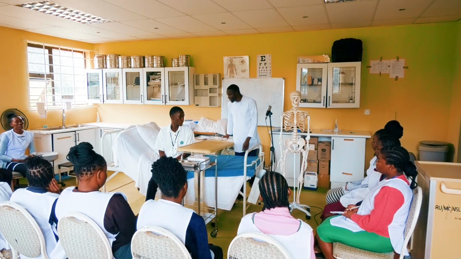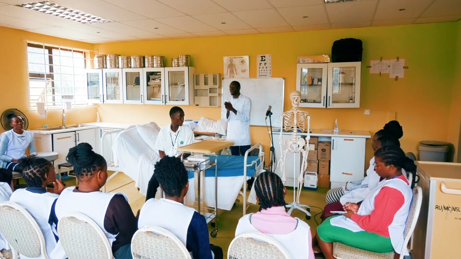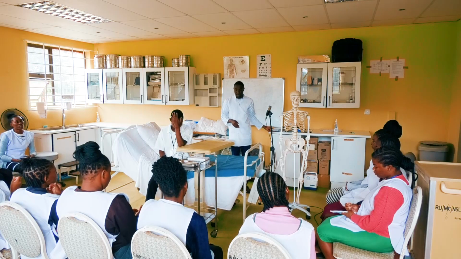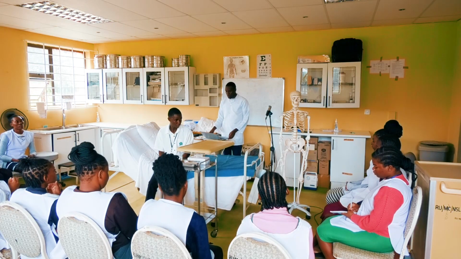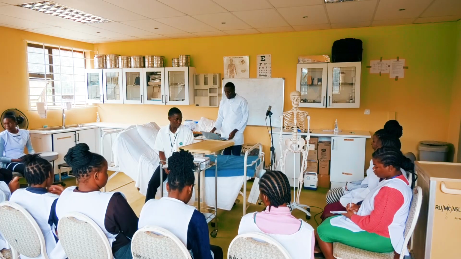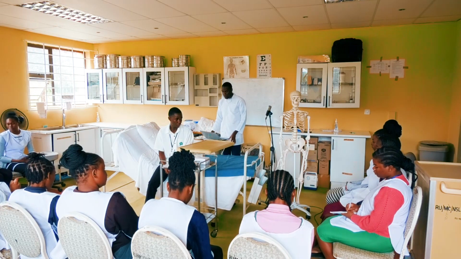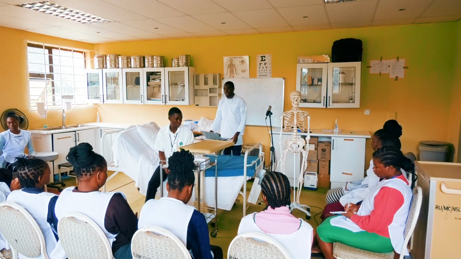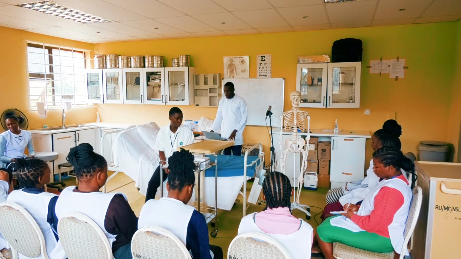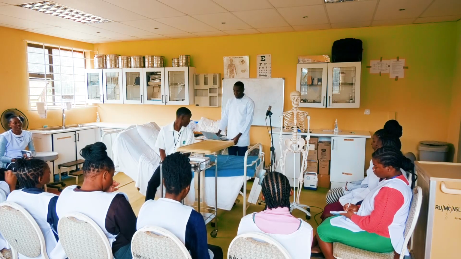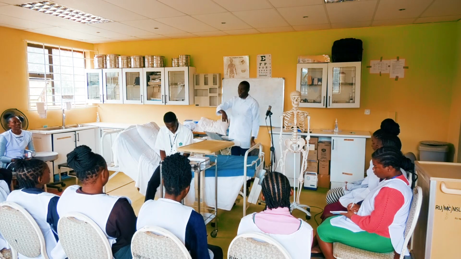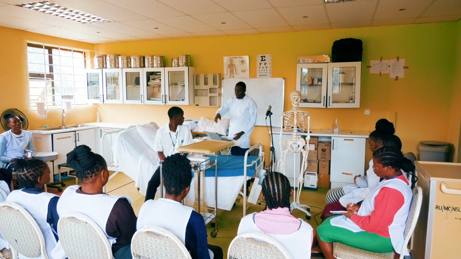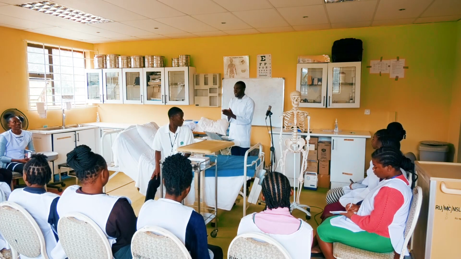So now, to start with, we are going to inspect this particular patient. So how are we going to inspect the patient? Okay. So the first thing that we are going to do is to inspect the posture and the spine. Okay. So now, how do we inspect the posture? So for example, this particular patient, we are going to inspect the patient's posture.